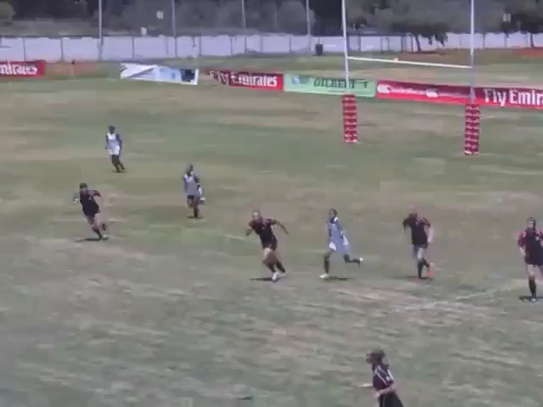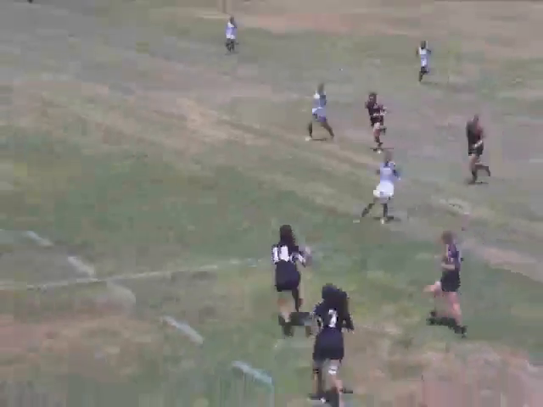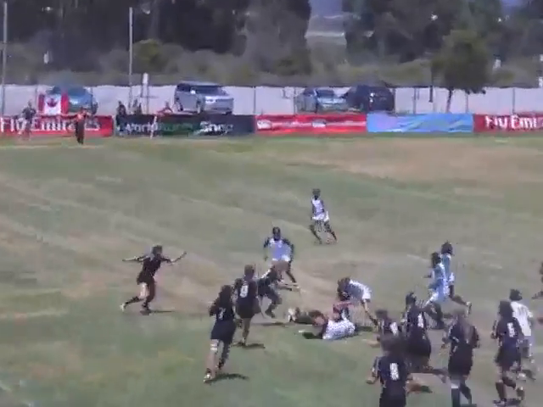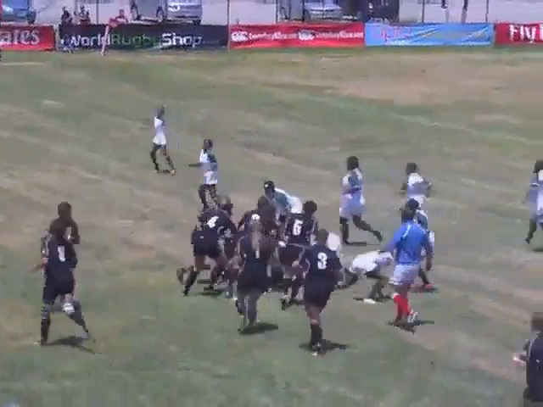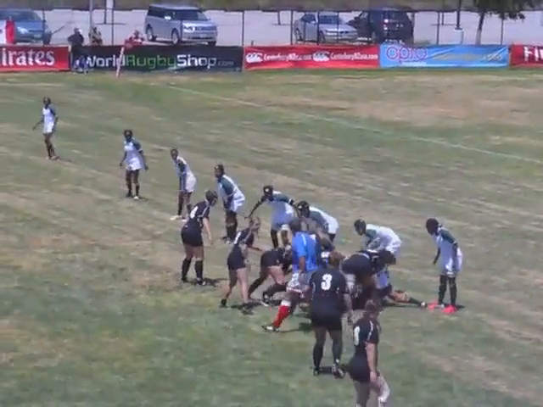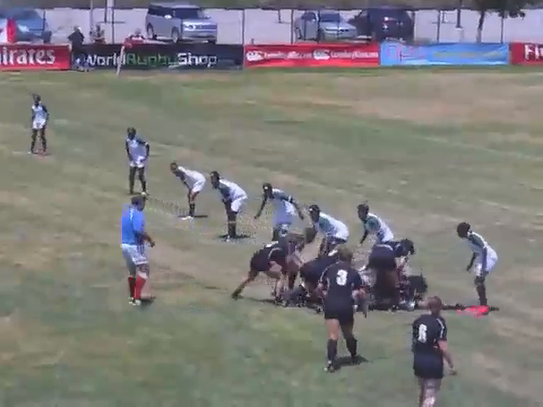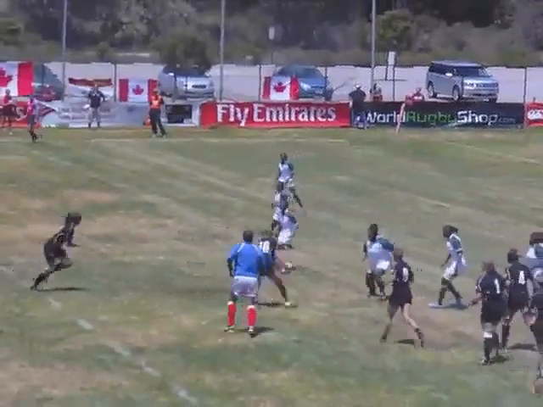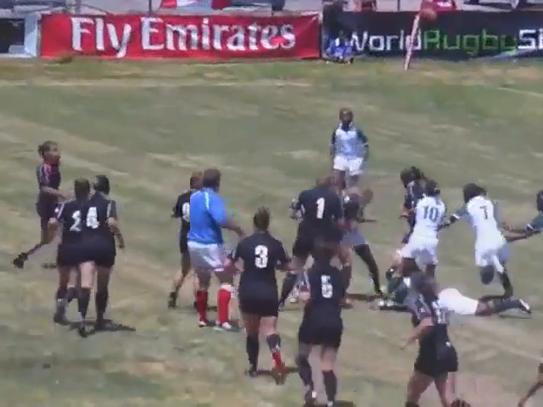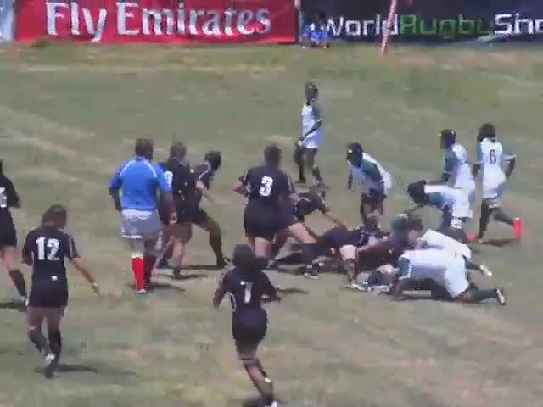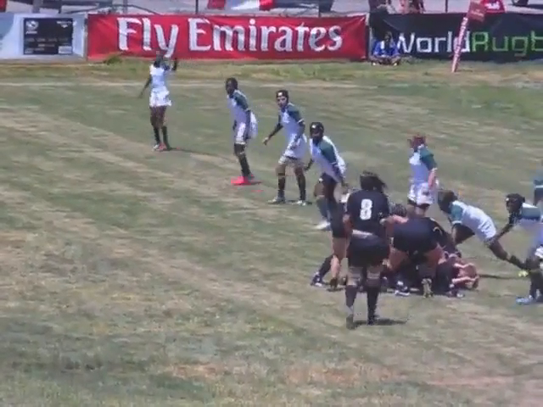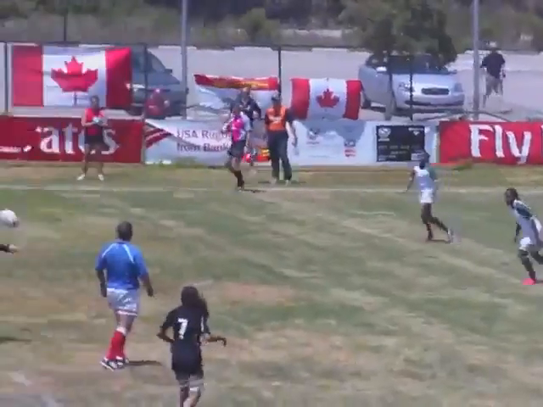Okay, South Africa looks to kick again to clear it from that scrum. 14 fields the ball for Canada. Scrum half's having to dig that ball out.